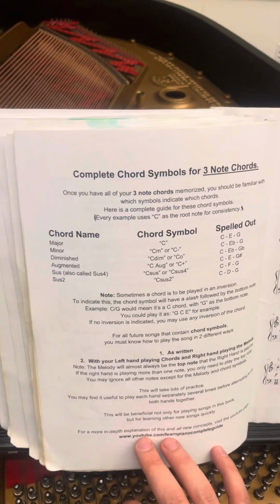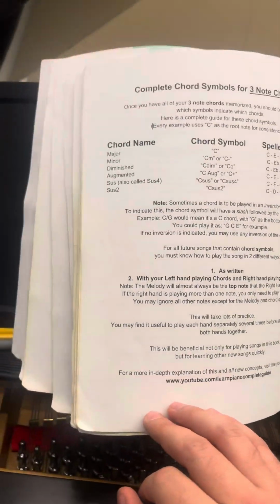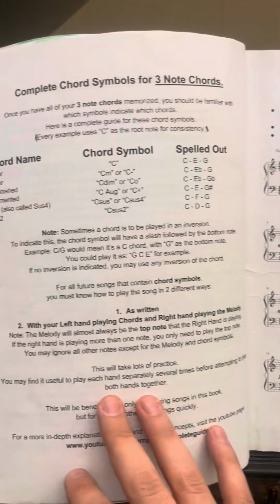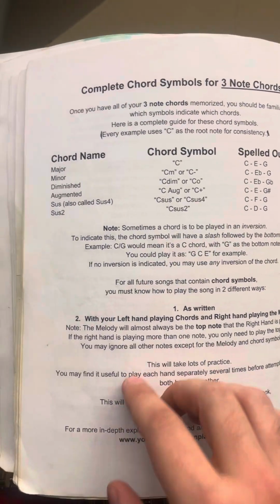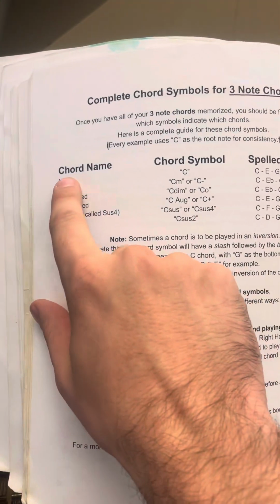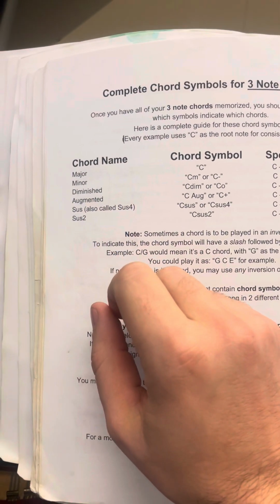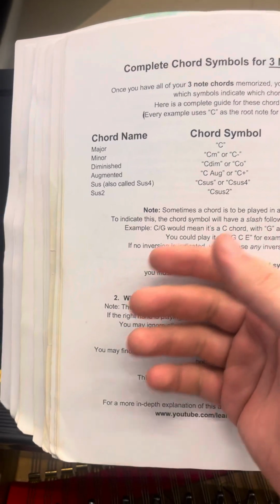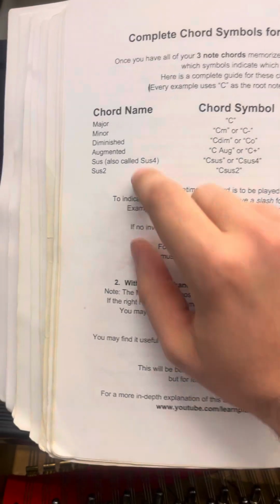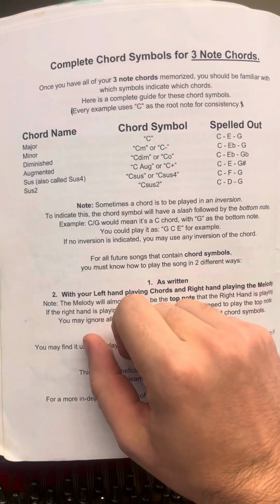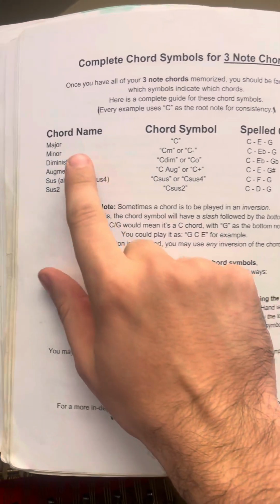All right, today we're going to talk about what a lead sheet is and how to read a lead sheet. So the first thing we should know is the names of the chord symbols and what the symbols are. If you haven't seen my previous videos about how to make major chords, minor chords, diminished chords, all different chords, I would highly recommend watching those first.